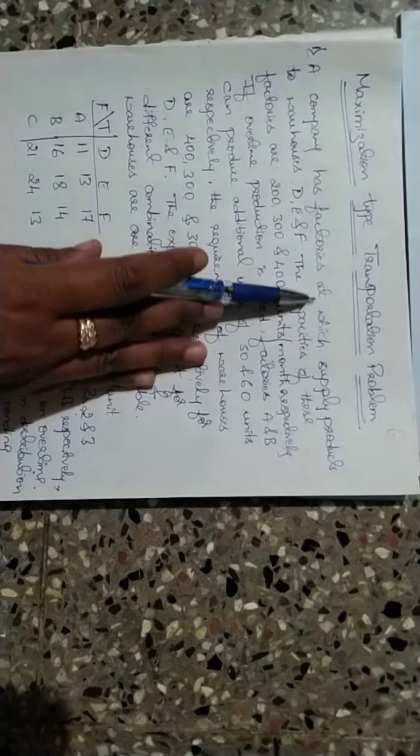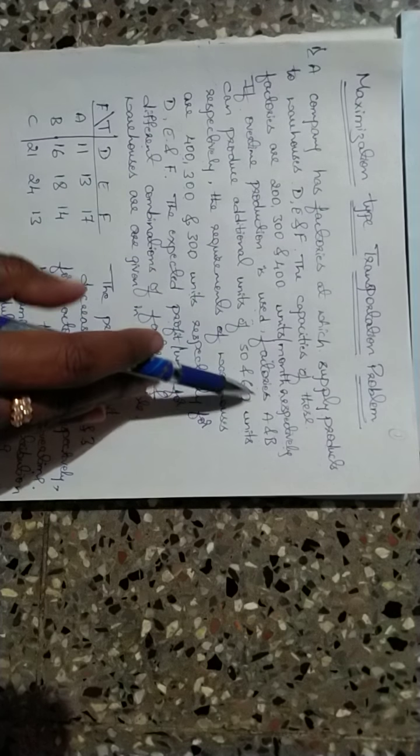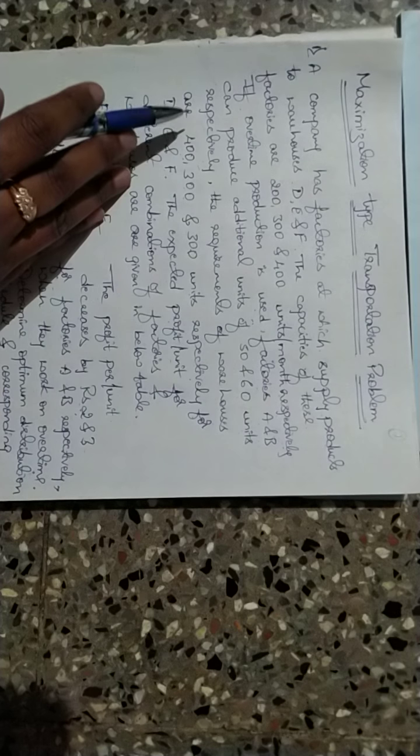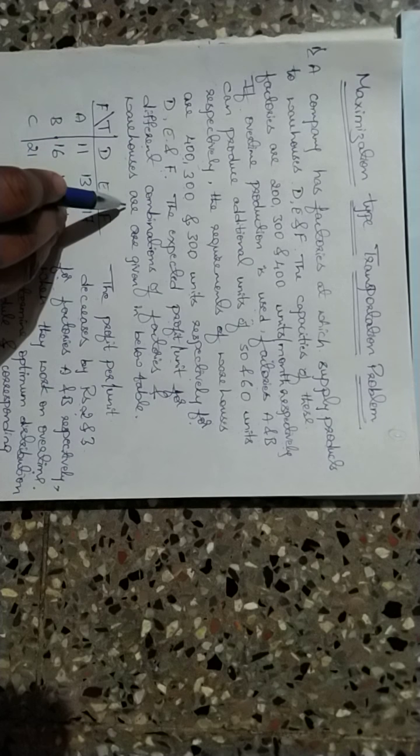The problem is given as: a company has factories which supply products to the warehouses D, E and F. The capacities of these factories are 200, 300 and 400 units per month respectively. If the overtime production is used, the factories A and B can produce additional units of 50 and 60 units respectively. The requirements of warehouses are 400, 300 and 300 units respectively for D, E and F. The expected profit per unit for the different combinations of the factories and warehouses are given in the below table. This is the table given.